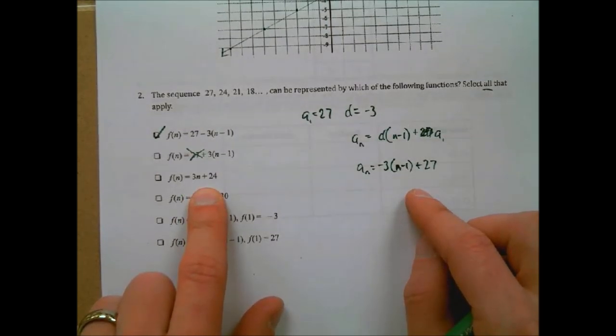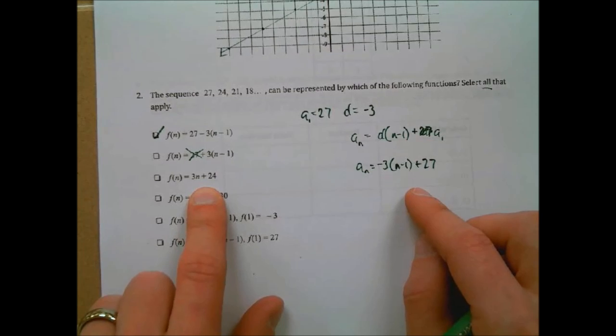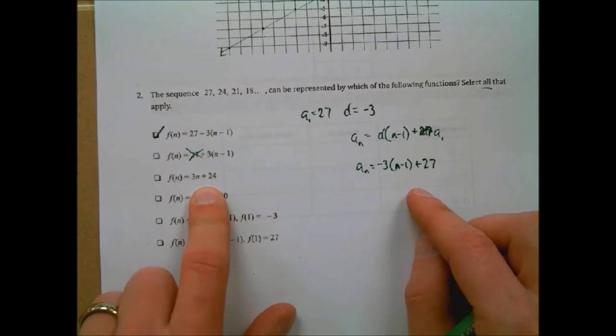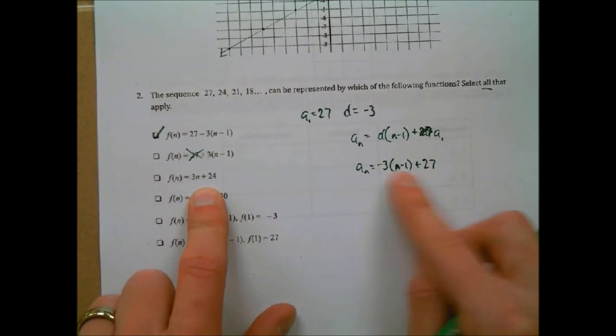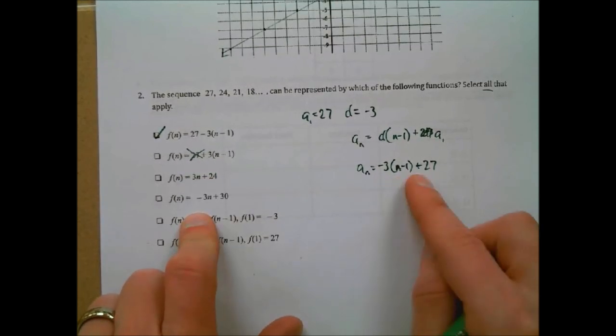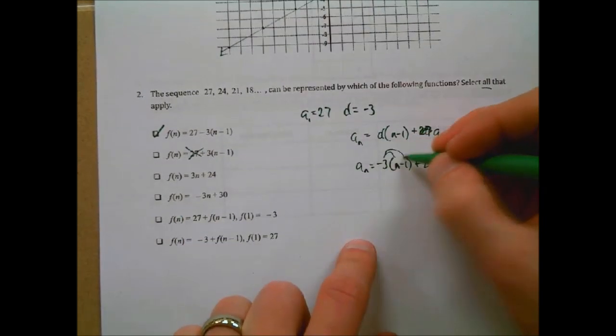Catherine, I see you shaking your head yes. Is that you're shaking yes, right? Okay, how do you know, Catherine? What can we do here? What can we do over here to see if it matches to this equation right here? Yes, distribute that negative 3. You got it, Catherine. Great job.